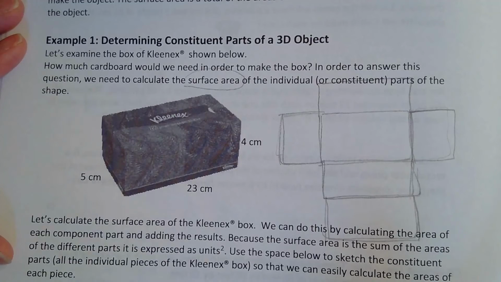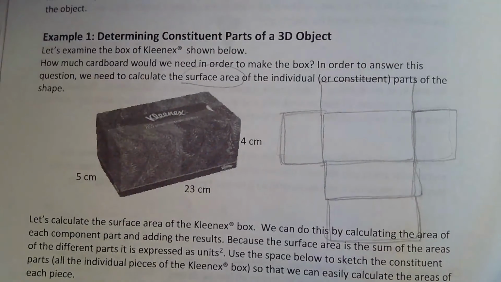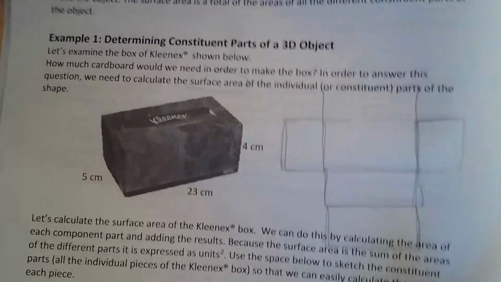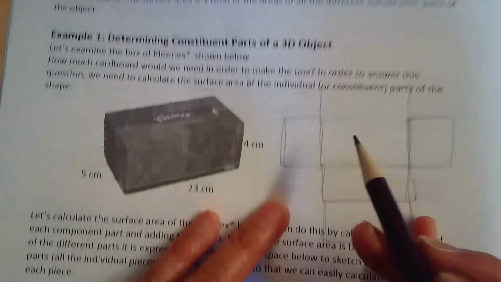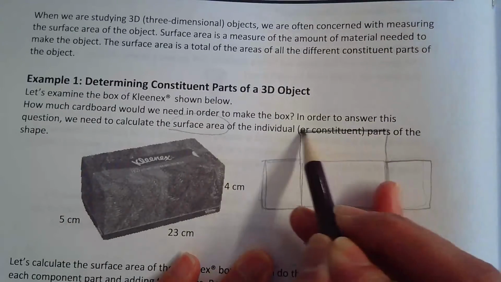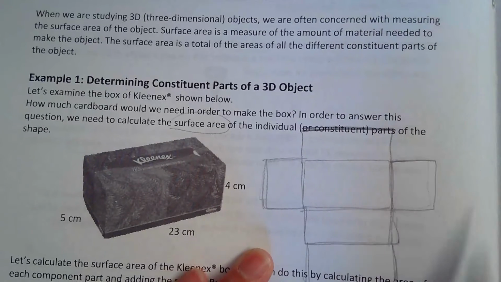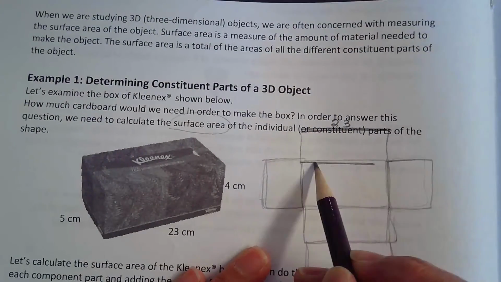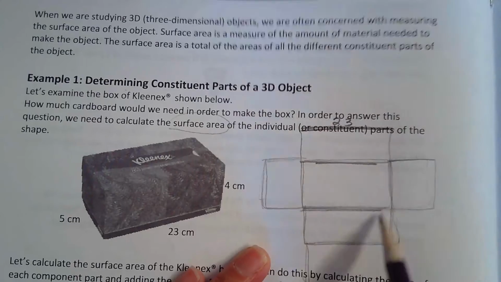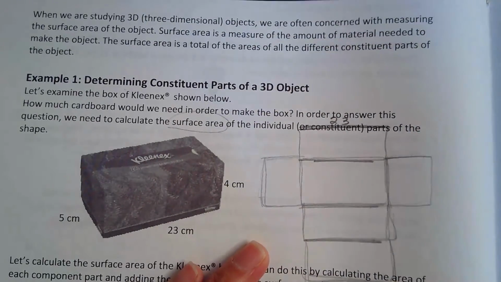So these are the constituent parts. What size is this part here? 23. Okay, so this is 23. This is 23. This is 23. This is 23.